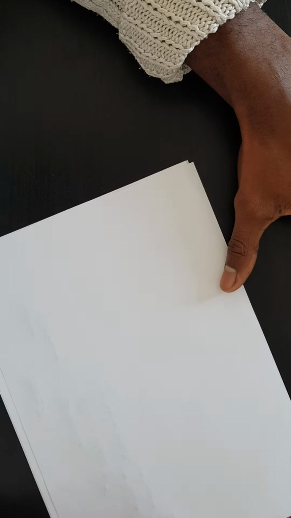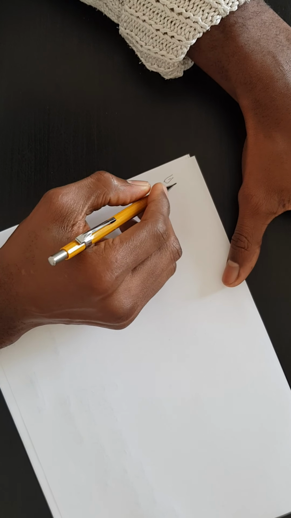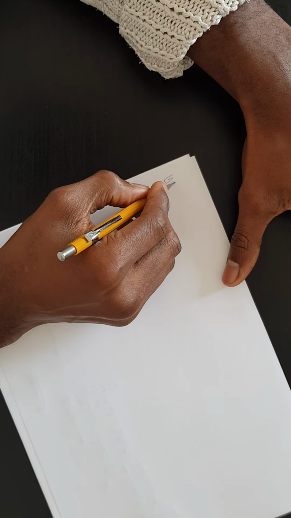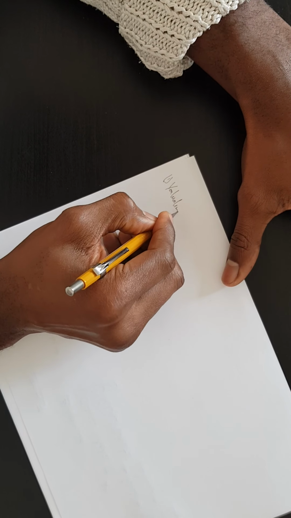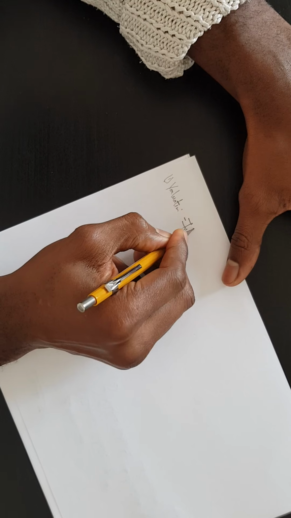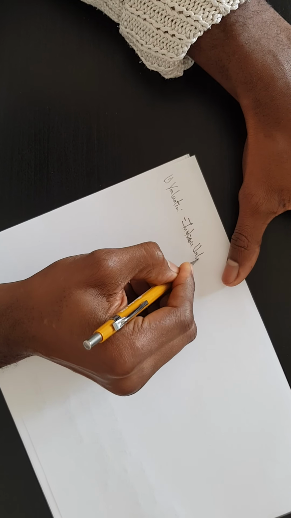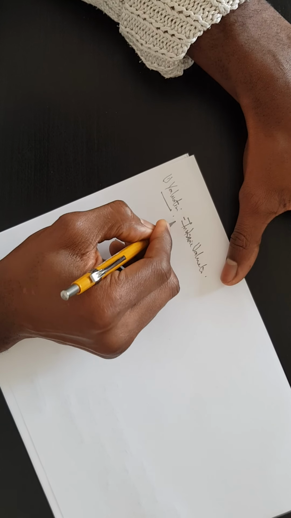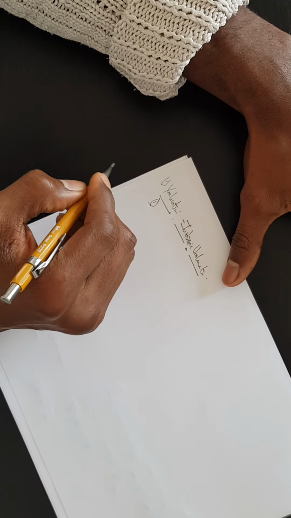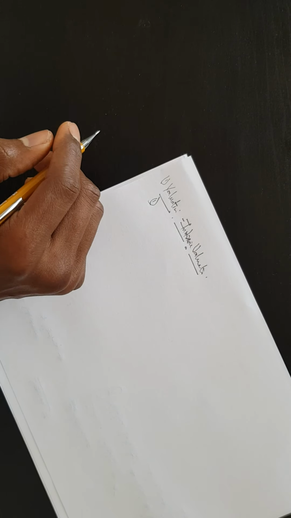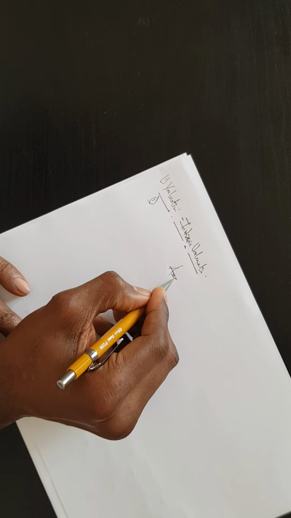Now, let me start by saying this. What is intrinsic valuation? Well, to understand intrinsic valuation, you have to understand different asset types.